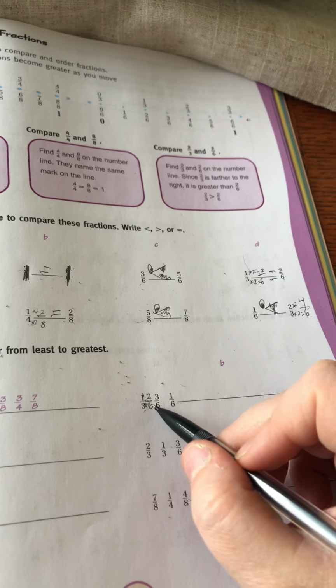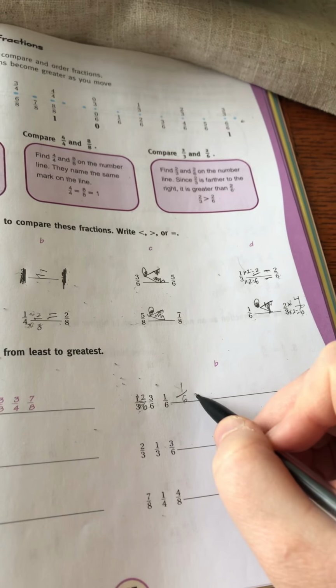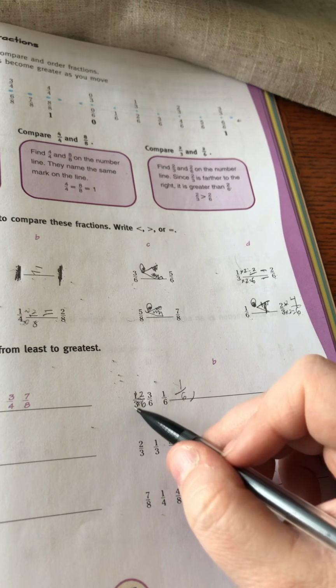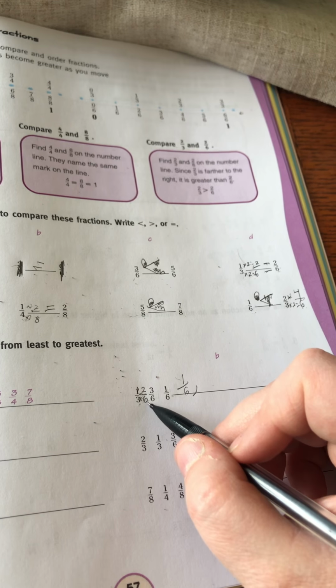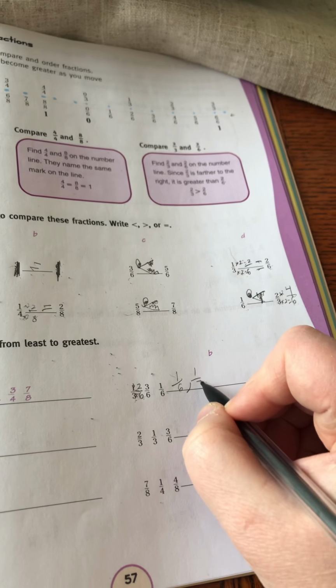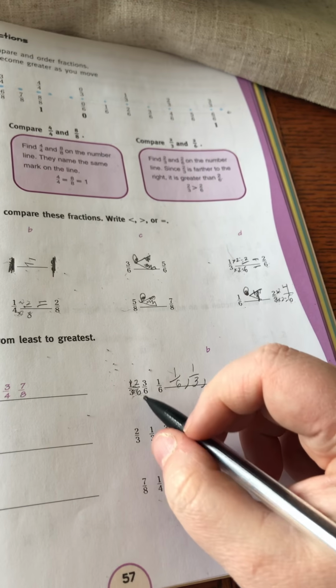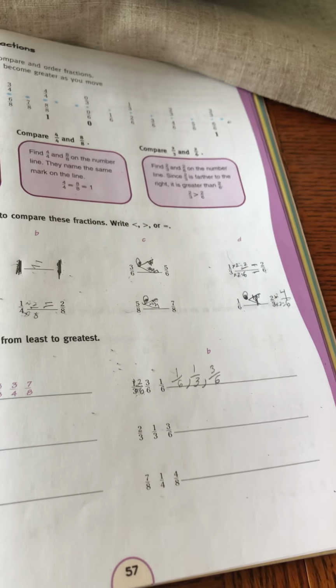So which one is the smallest? Which is the least? 1/6. Next will be 2/6, but that's not the number they gave us. What was the equivalent fraction? 1/3 is what they gave us. Well done. And then the last number that we have is 3/6. So that's a lot of fun.